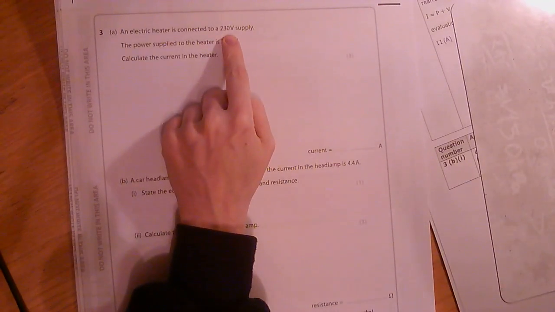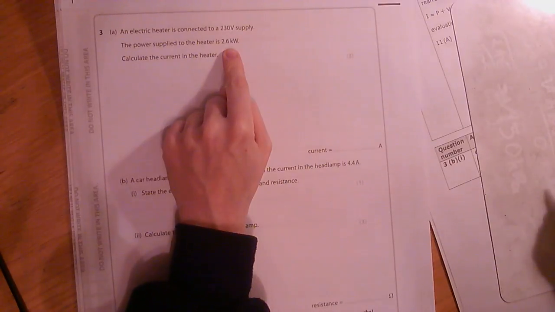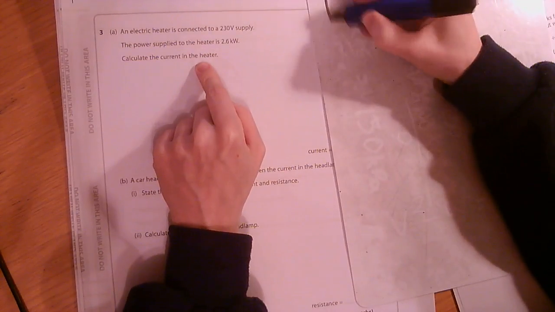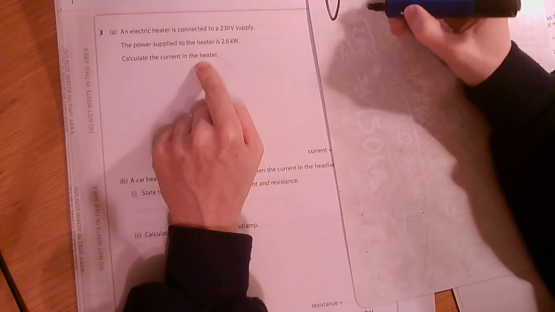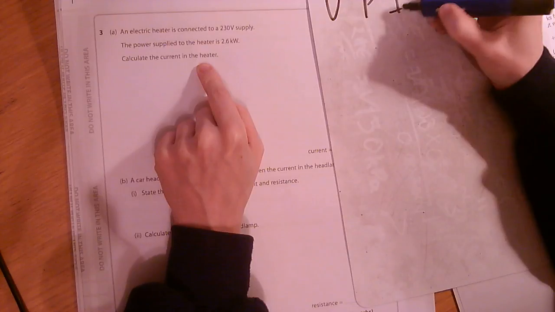Question 3, quite a short one this one. We start off with 230 volts of voltage, or potential difference, 2.6 kilowatts of power, and we're going to work out the current. So we know what V is, the potential difference, we know what P is, the power, and we're trying to work out what I is, the current.